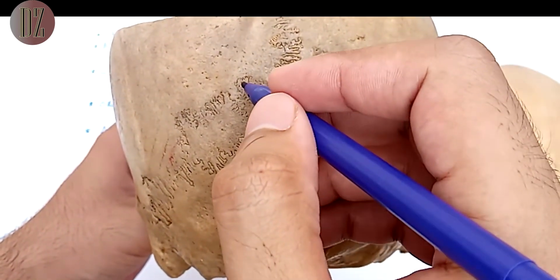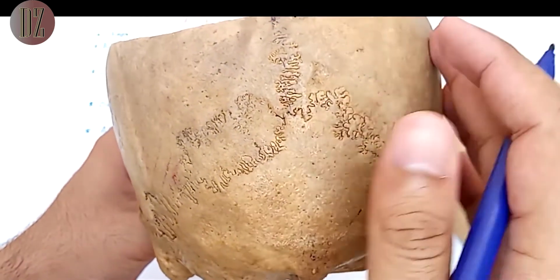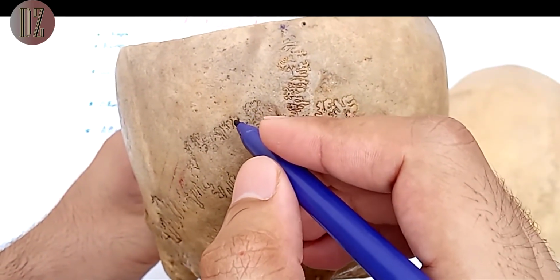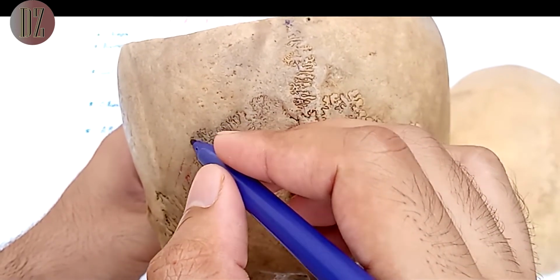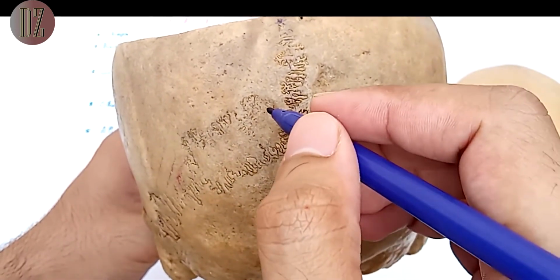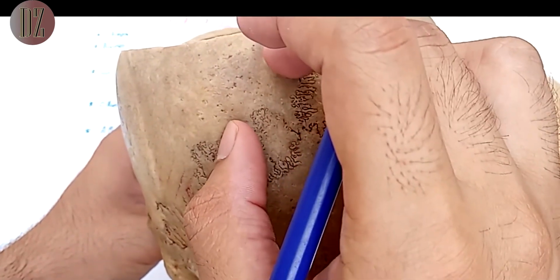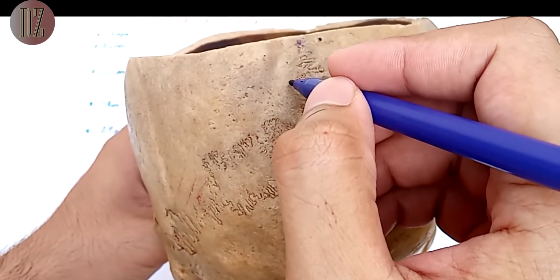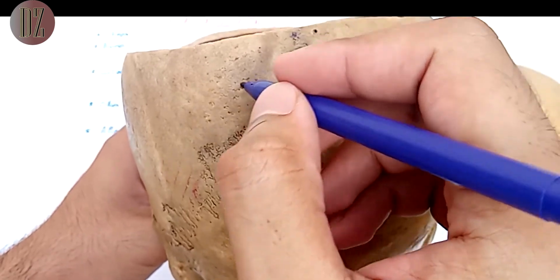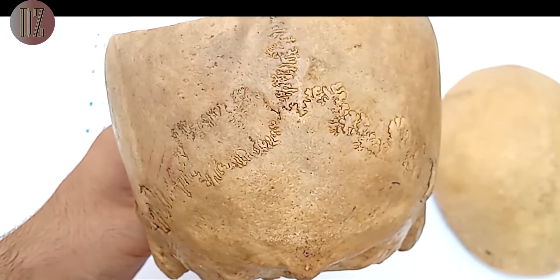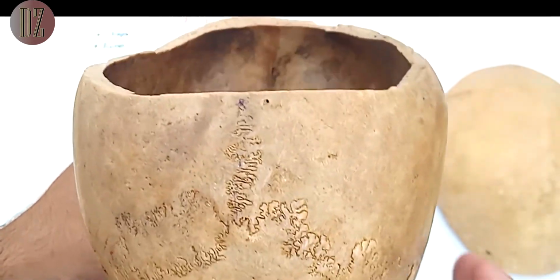This bone is also present in this skull. This may be triangular in shape. This may be one or many. I have seen many skulls which possess 3 to 4 interparietal bones, and this is not the normal skull.